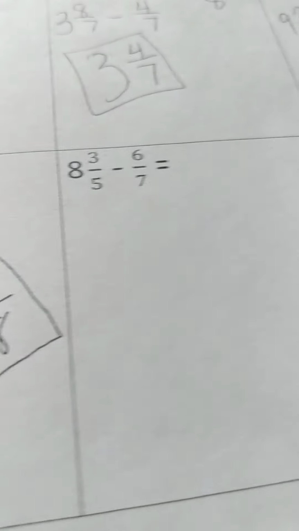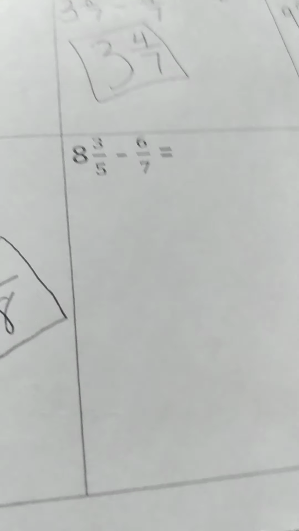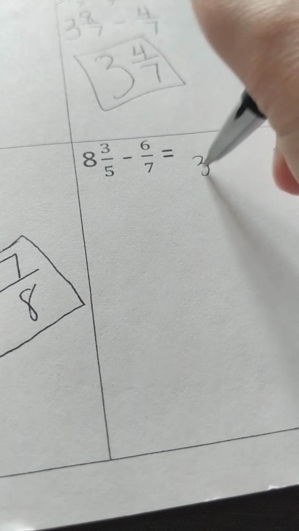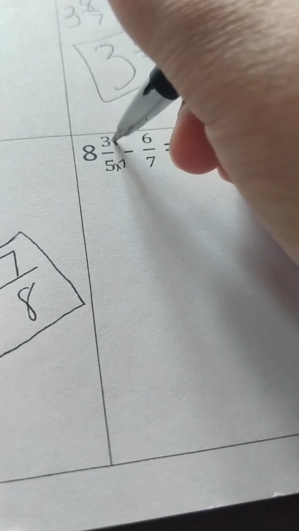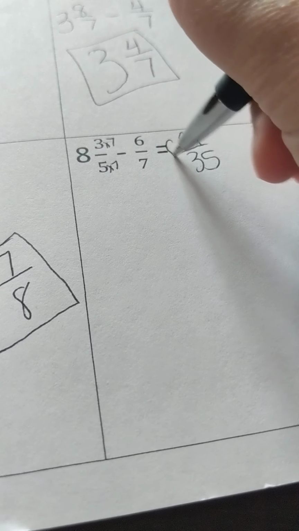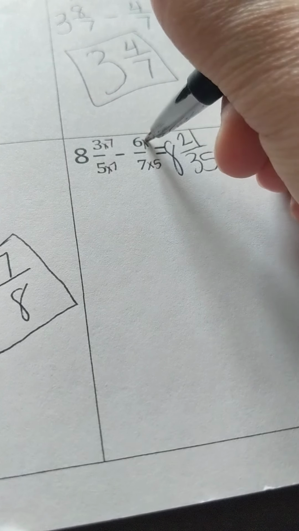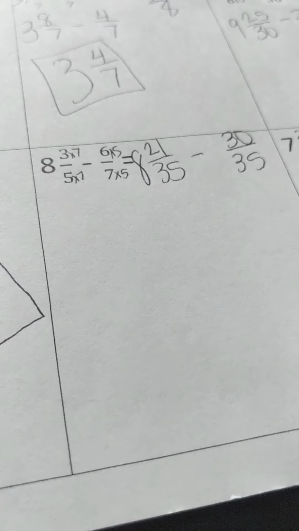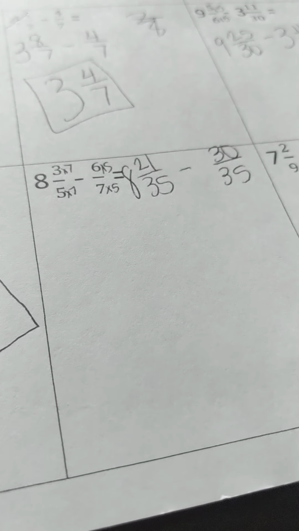Okay, so let's look at this one right next to it. So we can't make 5 become 7 or 7 become 5. So again, we're going to multiply, change them to be 35s. Okay, so 5 times 7. What are the signs at the top? So 3 times 7 is 21. And then 7 times 5. So the top will be 6 times 5, which is 30. So now our new number is 8 and 21/35 minus 30/35.